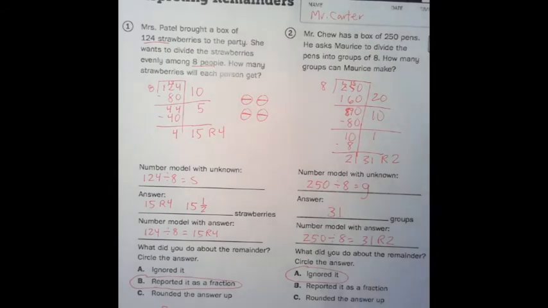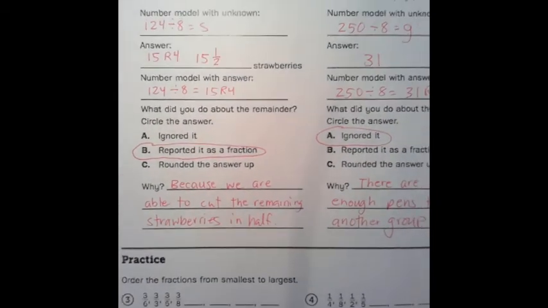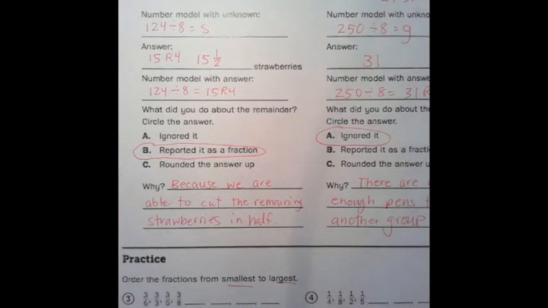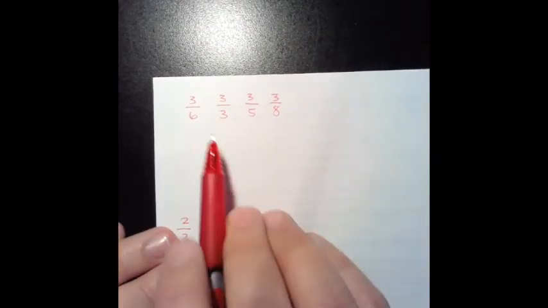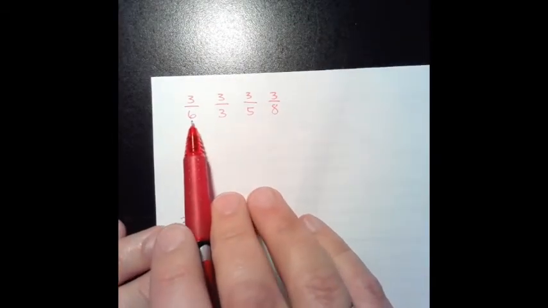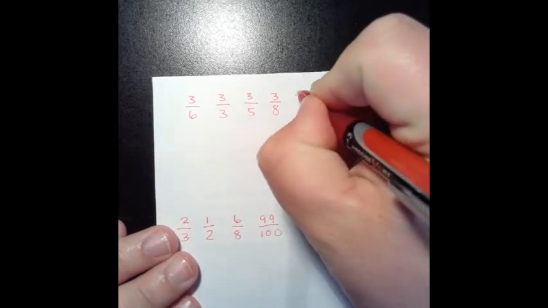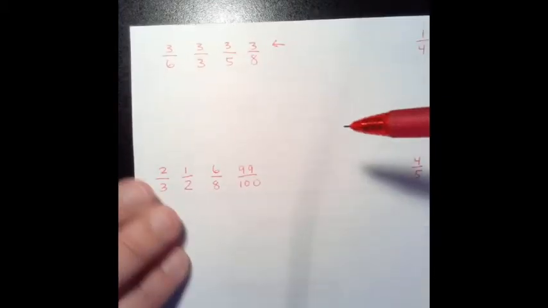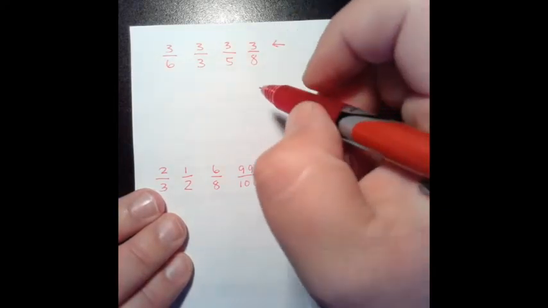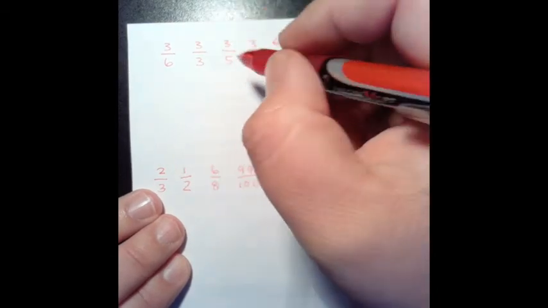Okay. So let's look at our practice. So our practice is asking us to put these fractions in order from smallest to largest. So I went ahead and copied the fractions on another page for us to take a closer look at them. So for question 3, they were asking us to order 3/6, 3/3, 3/5, and 3/8. Well, what I noticed about all these is that the numerators are the same. So that makes it a little easier to put into order. So we know that when the numerators are the same, we're just going to be looking at our denominators to decide which fraction is bigger.